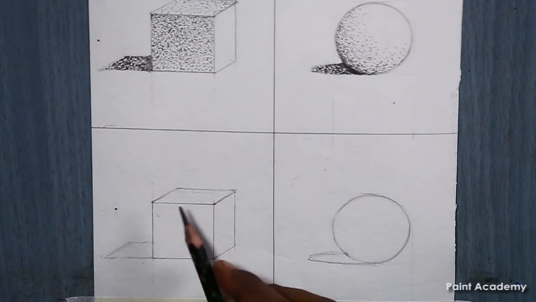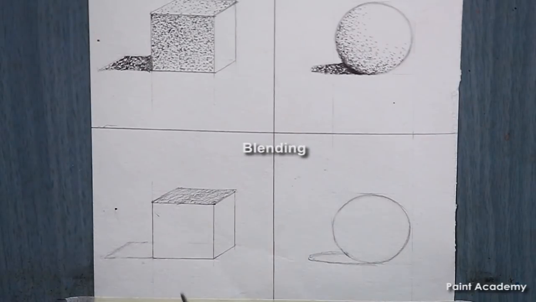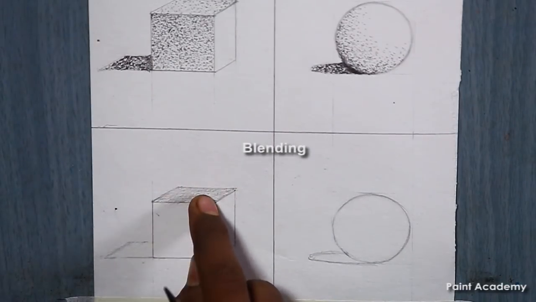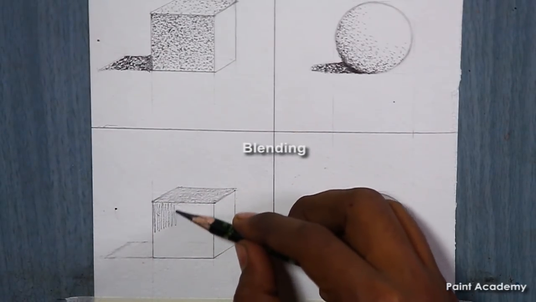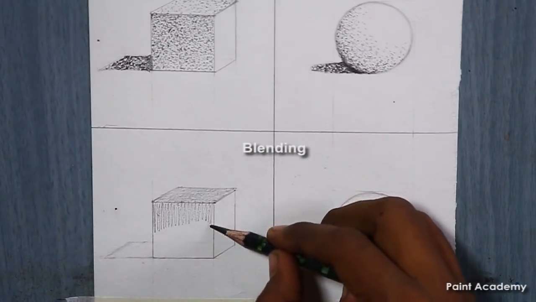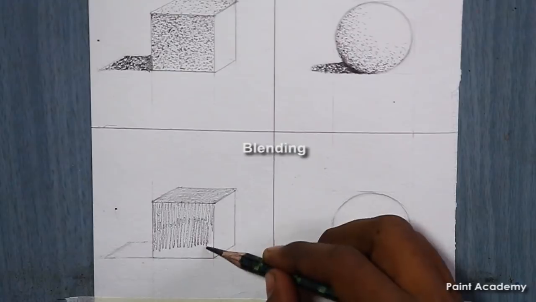Okay, now I'll start the blending technique. You have to lay down your pencil strokes for this and just smudge them with your finger. Besides a finger, you can smudge with blending stumps, cotton buds, etc.